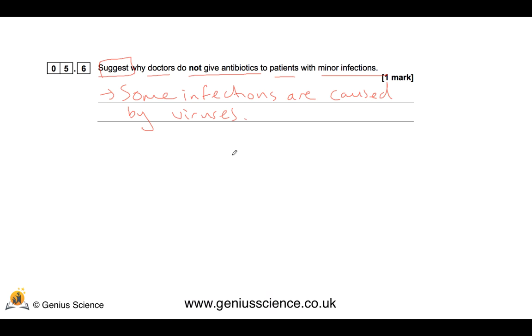Also, doctors need to be very mindful that if they keep giving antibiotics to every patient with even a minor bacterial infection, it can lead to the bacteria becoming resistant to that antibiotic. So the antibiotic will not be able to kill that bacteria. And we're already seeing strains of bacteria appear in the population that are not killed by certain antibiotics. And again, that could be very dangerous in the long term.